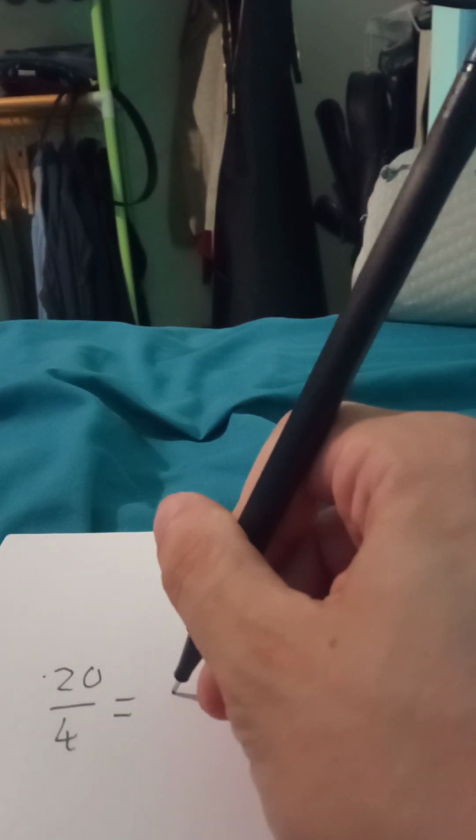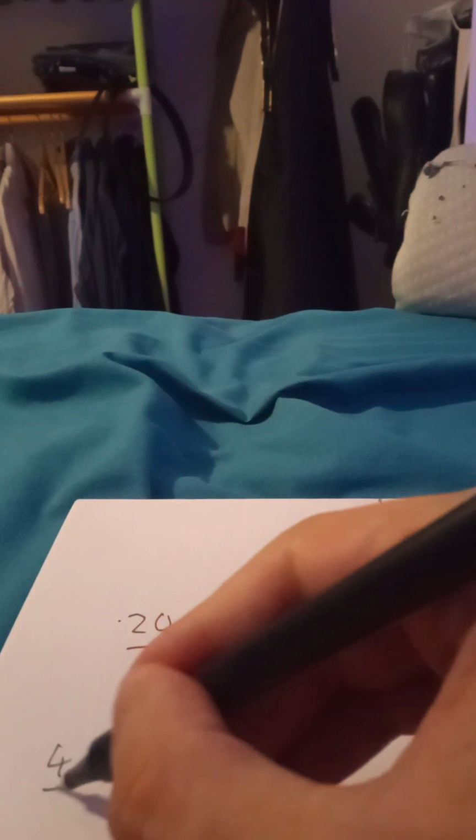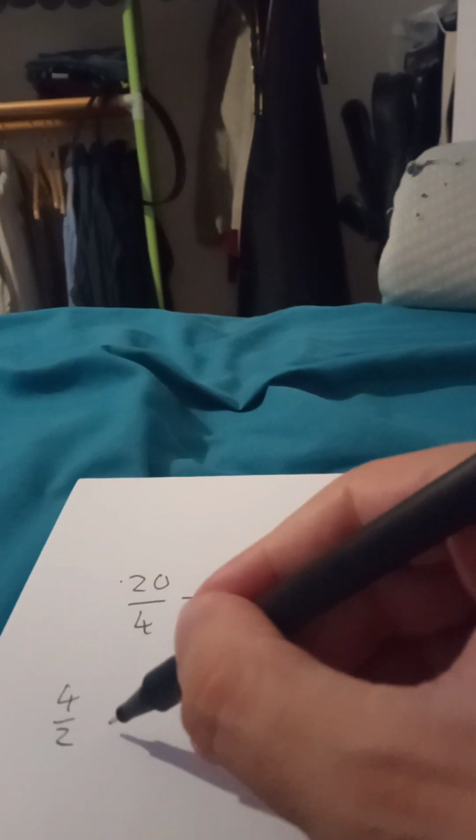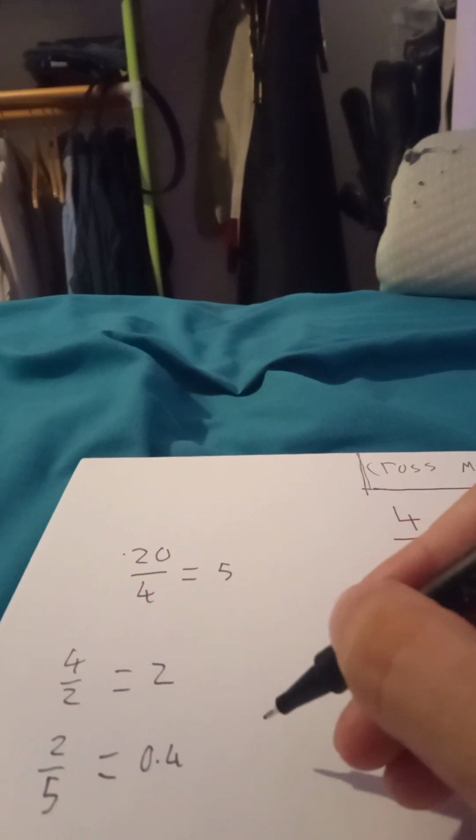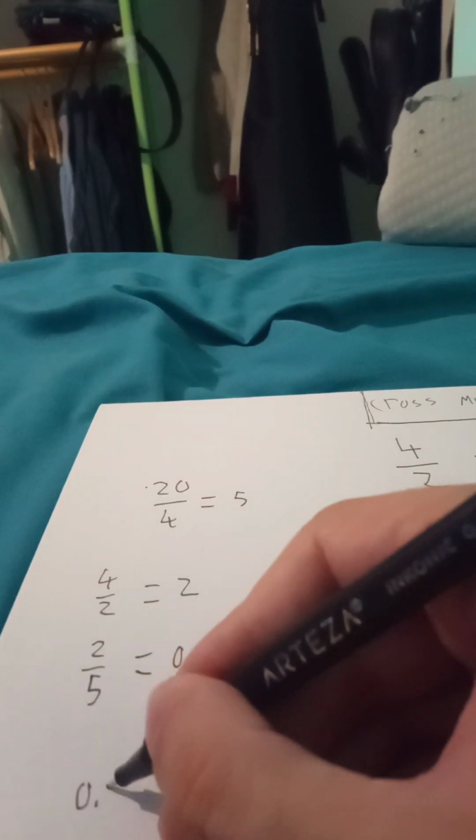So we've got 20 over 4. We have 20 over 4, and we think that it equals 5. And what our original question was, 4 over 2, is equal to 2. And 2 over 5 is equal to 0.4. And how many times can you put 0.4 into 2? Well, how many times can it go?